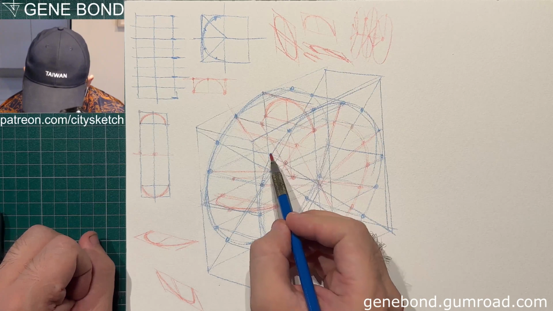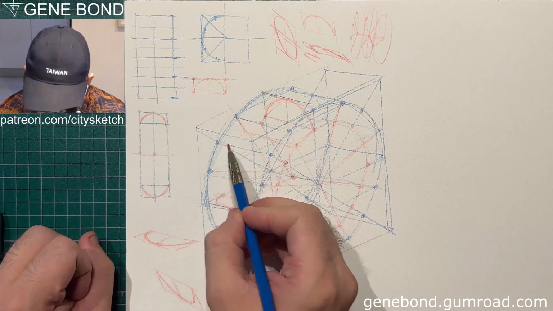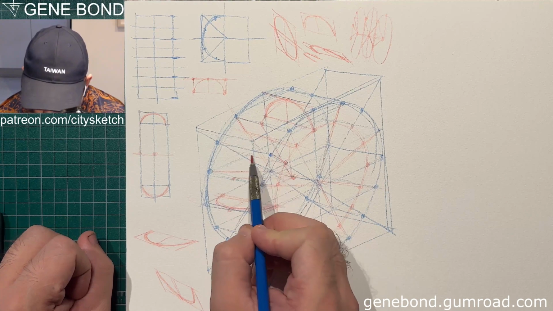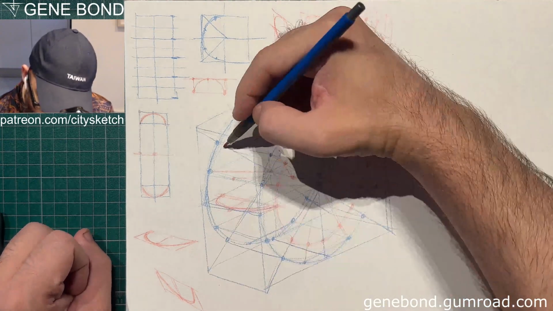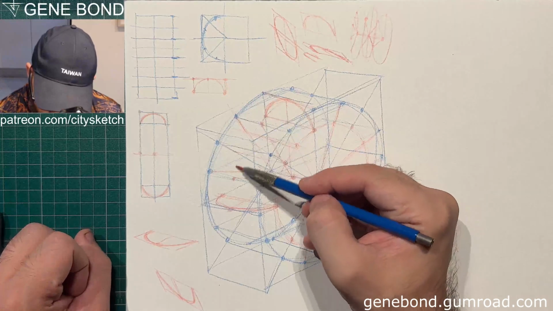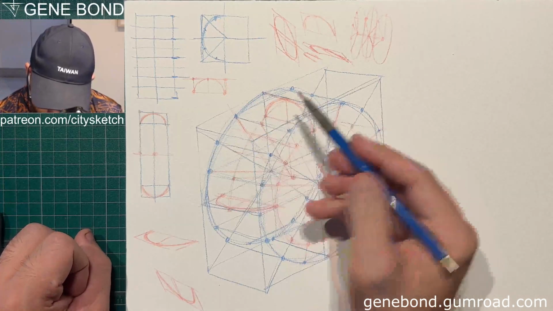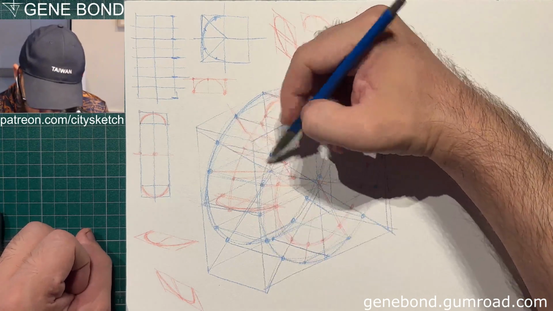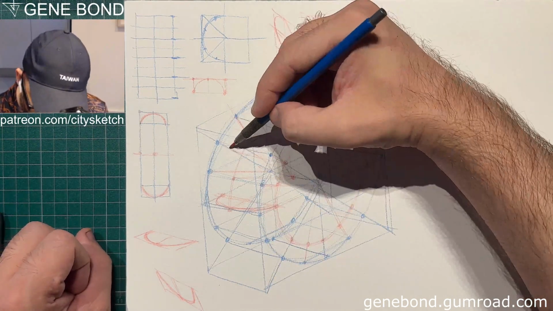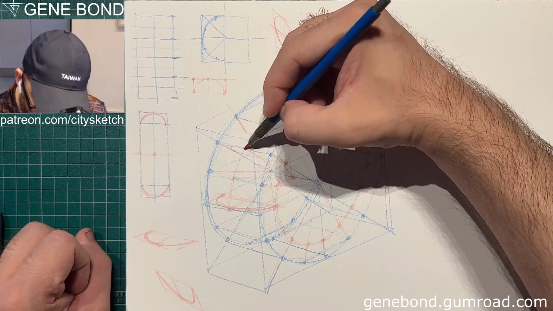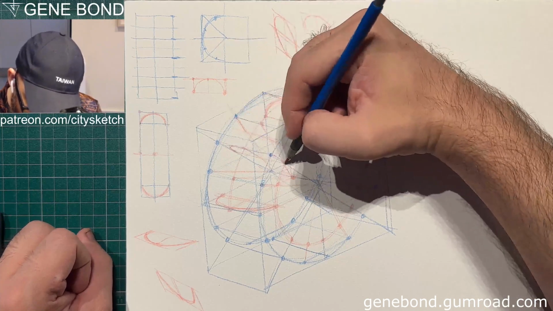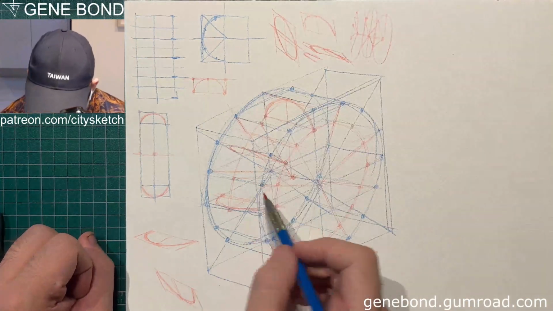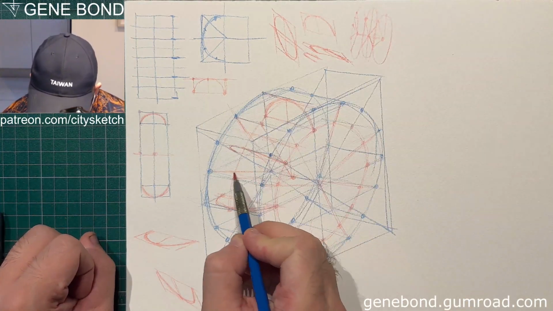So again, we have this side, then the center line, parallel. Middle point, I'm going to center. Hook, you see this very bumpy curve, and almost like a straight line here. Same.